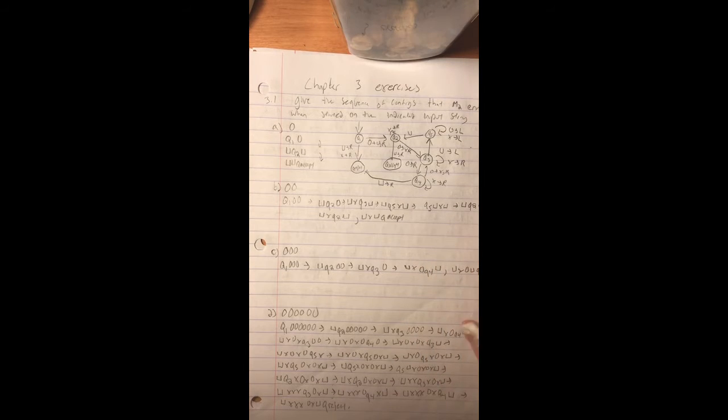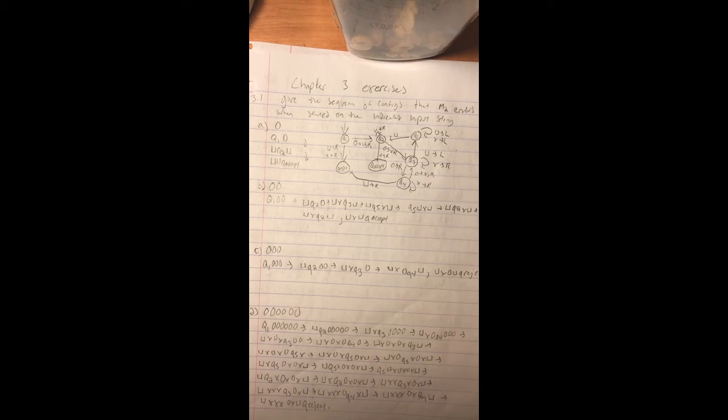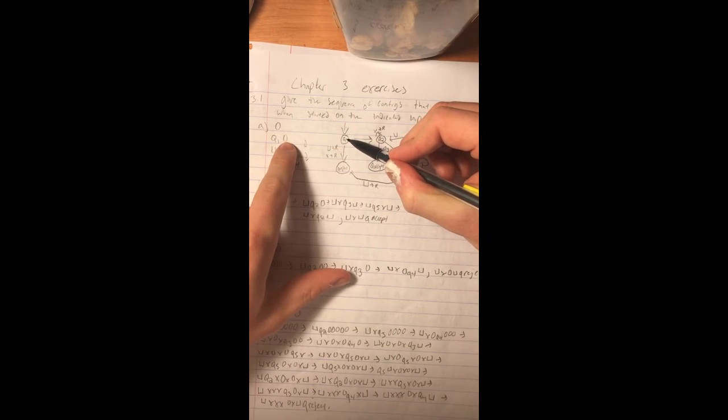So basically, we want to give the sequence, the M2, which enters when started on an indicated string. I'll try and go through all of these. For 0, you start in Q1 because that's the start state with a 0 next to it.